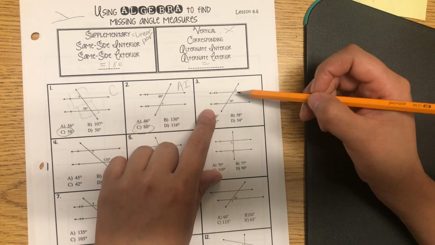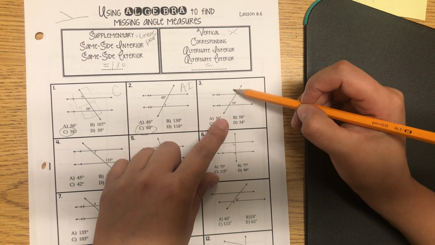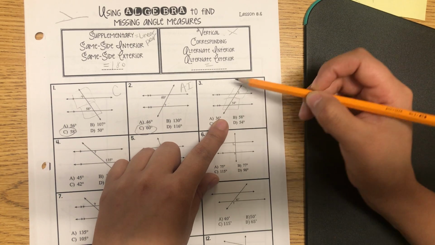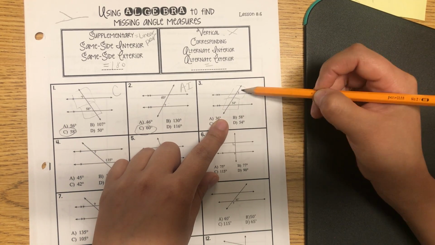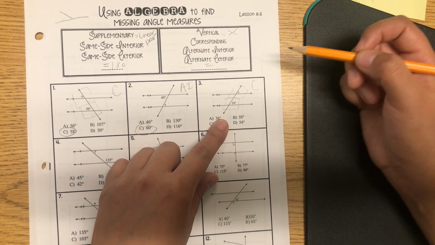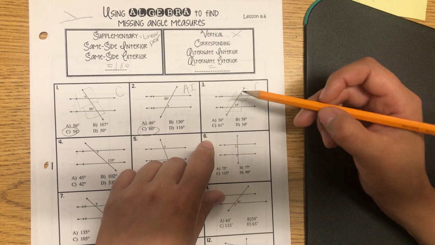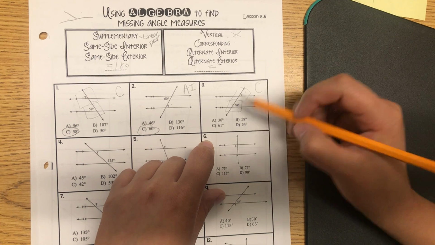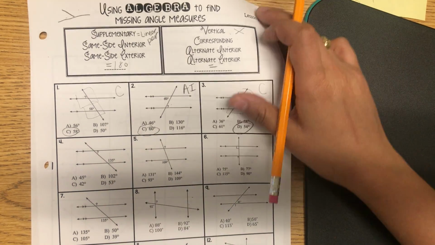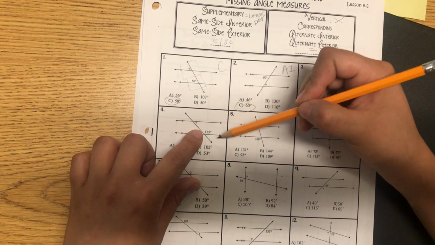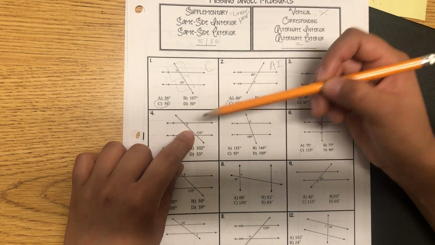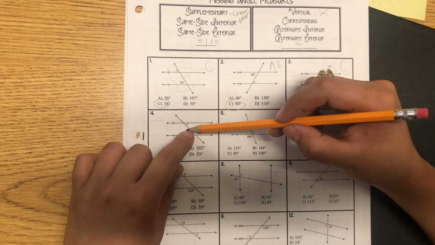Number 3 is similar to number 1. Think of it as being in the same position. They're both in the top right corner of their group. This is called corresponding. Since they are corresponding, that means they're equal to each other, which means if this is 54, this is also 54. If I look at number 4, where the positions are, they're both inside, so they're interior, and they're both on the same side.